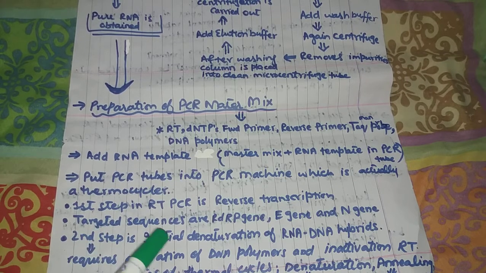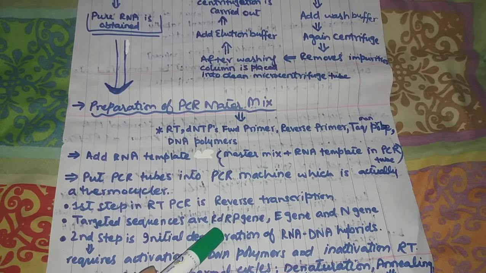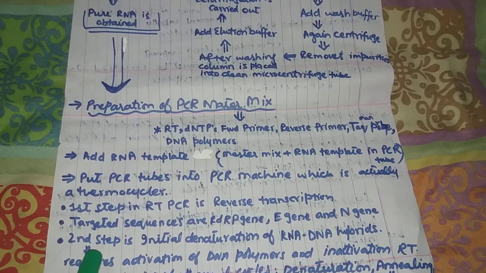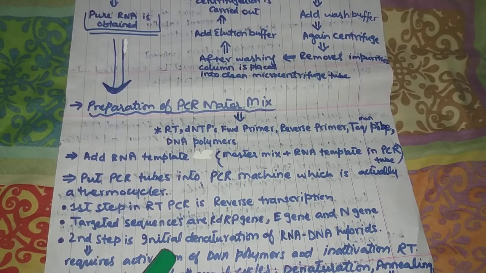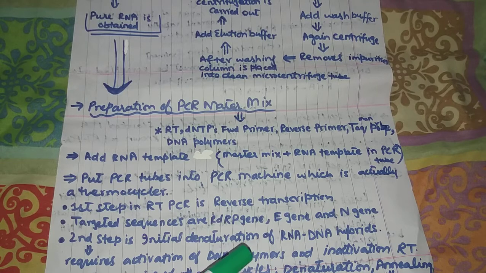The targeted sequences are the RdRp gene, E gene, and N gene. The second step after reverse transcription is initial denaturation of the RNA-DNA hybrid, which is formed as a result of reverse transcription.